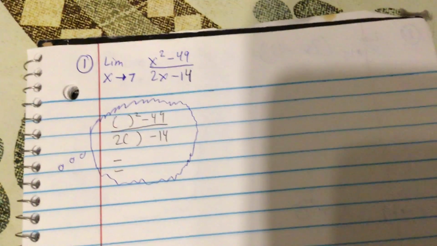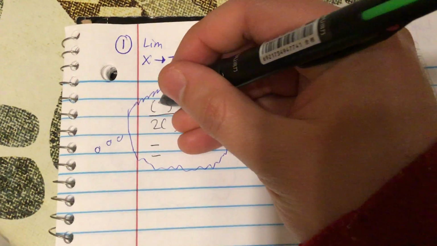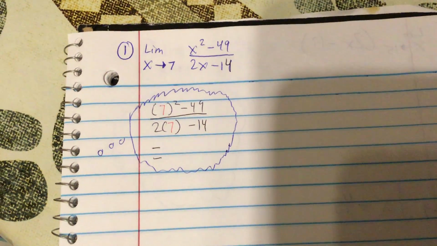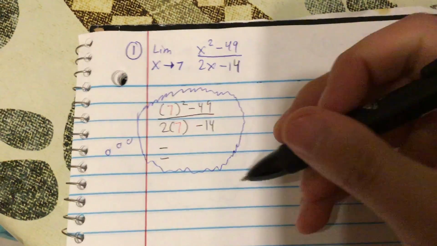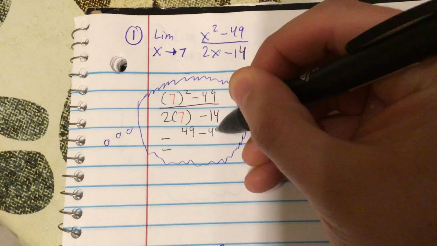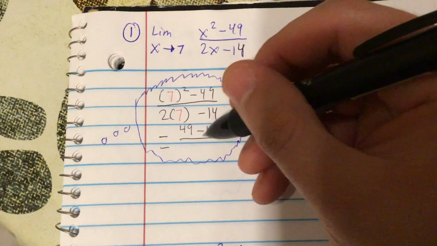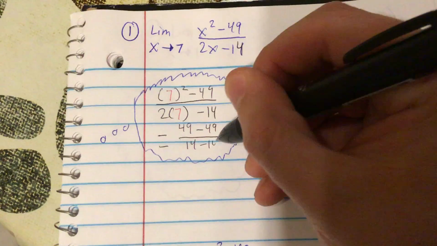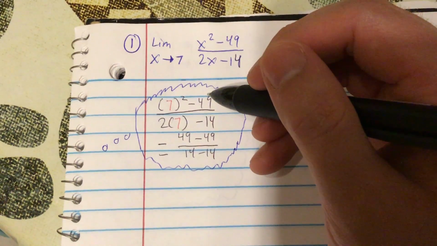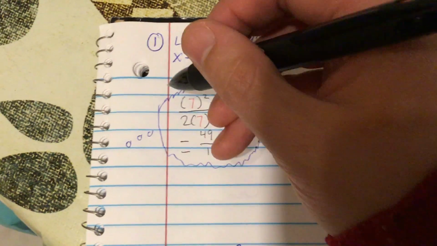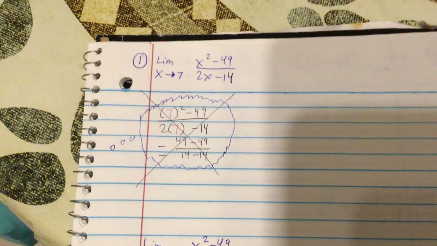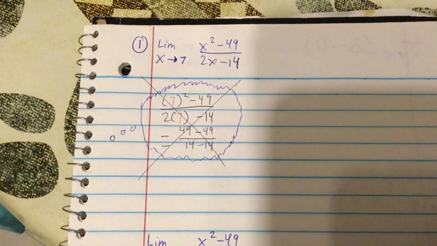So what do I always do? Direct substitution. In your noodle, you're going to get 7 squared minus 49, so 49 minus 49, over 2 times 7 minus 14. I get 14 minus 14. You know the deal. I plug in x equals 7 with direct substitution, and I fail. Isaac Newton throws a chair through the window. There's a hole in the graph. The x equals 7 is discontinuous.